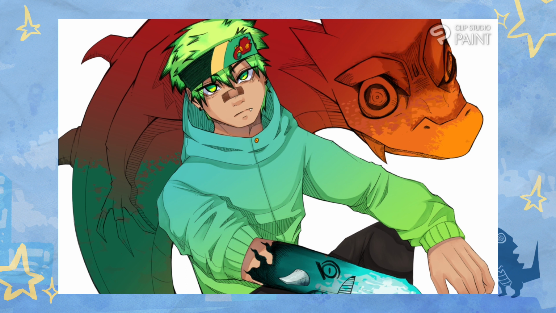You can see me do a lot of dots here, a lot of tapping on my screen, because I wanted to convey scales without having to put too much effort into rendering each one out. So I just put in a bunch of dots. And you know, since red and teal are such different colors, it actually looked pretty good in my opinion.